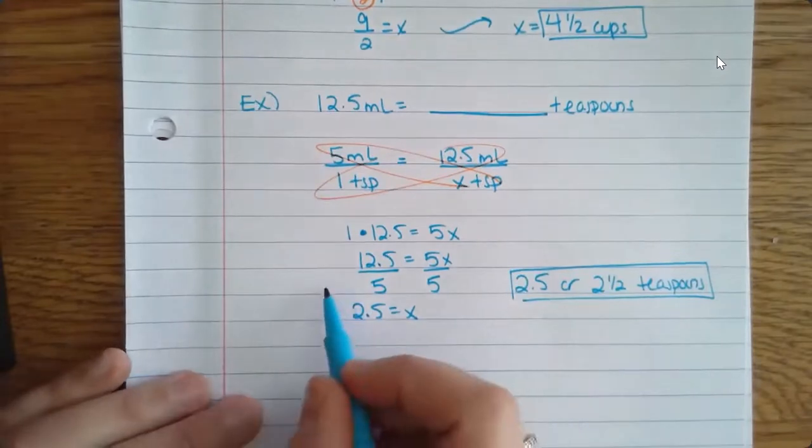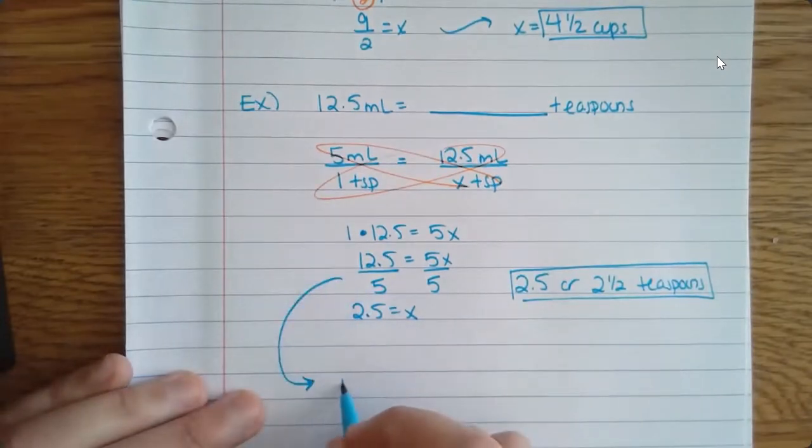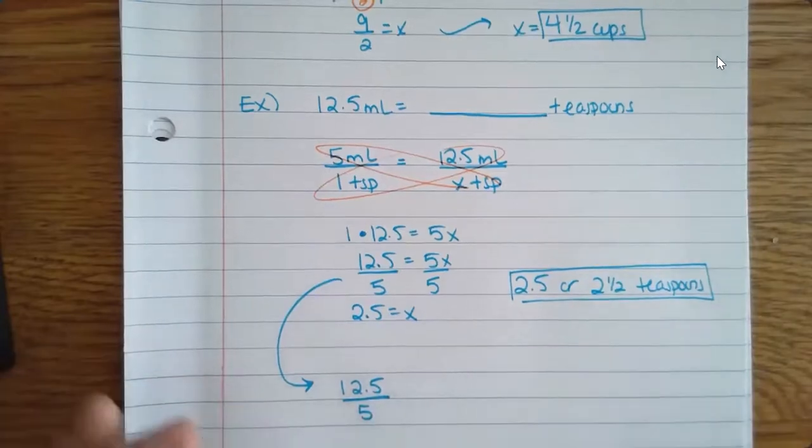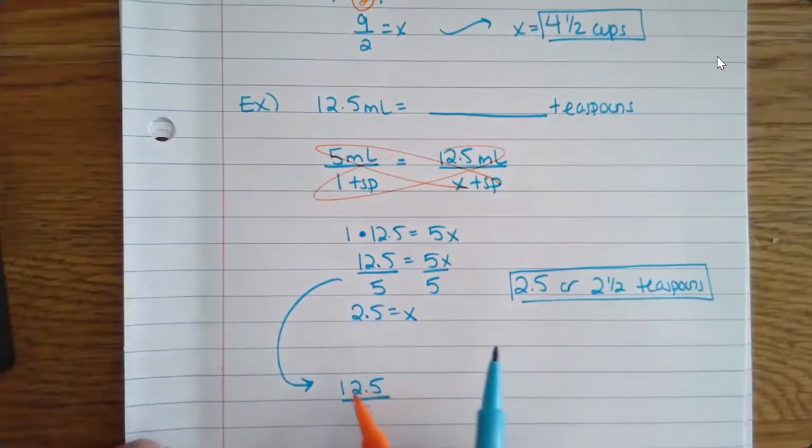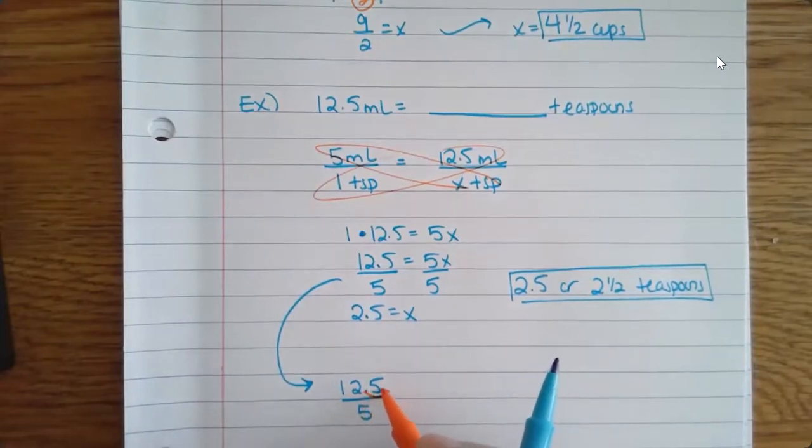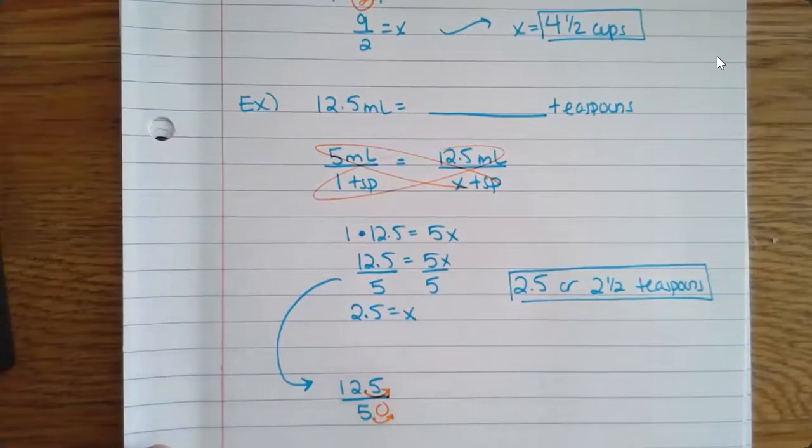Now, there's a little trick here. So let's say you want to just change it to that decimal now, or that fraction now, because teaspoons is usually given in fraction form. What you can do if you have a decimal in a fraction is just clear it out. So if I need to move this one spot to the right, I do the same thing on the bottom. Take that decimal point, move it one spot to the right, and then I can fill in with any zeros. So I end up with 125 divided by 50.